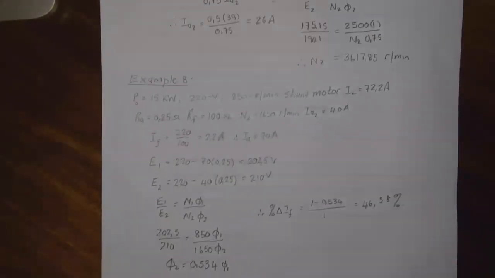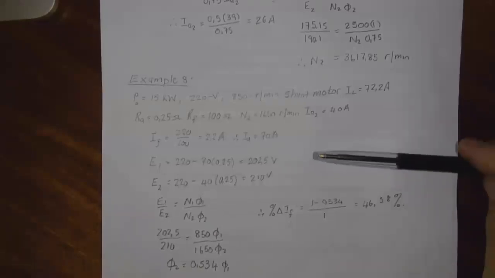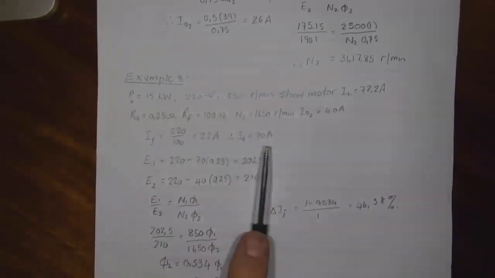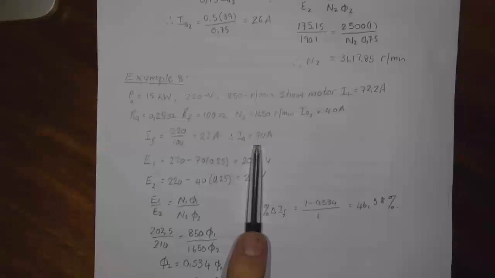And then example 8. We have a 15 kilowatt 220 volt DC shunt motor running at 850 revs per minute with a load current of 72.2 amps. Armature resistance is 0.25 ohms. The field resistance is 100 ohms. N2 is 1650 revs per minute and IA2 is 40 amps. So we must see what we can do to the change in the field so that it will run at 1650. So field current is 2.2, so that gives us an armature current of 70 amps.